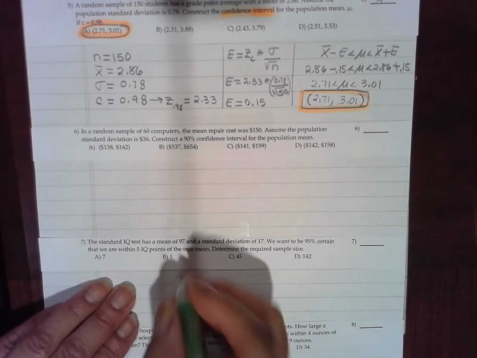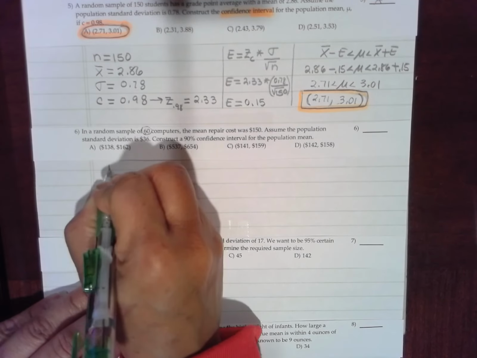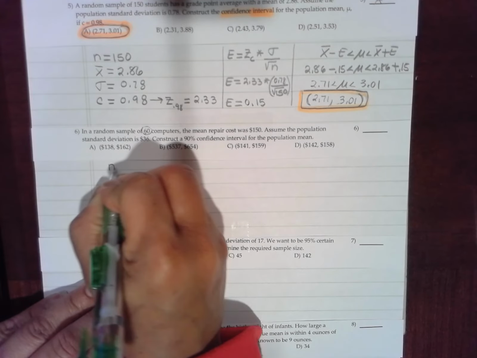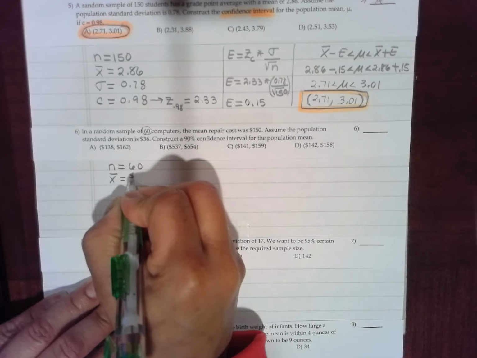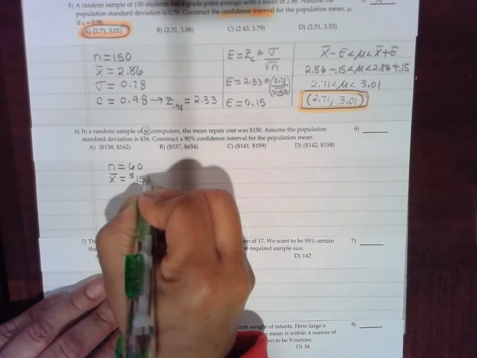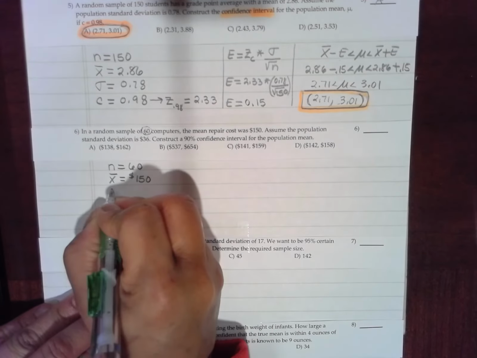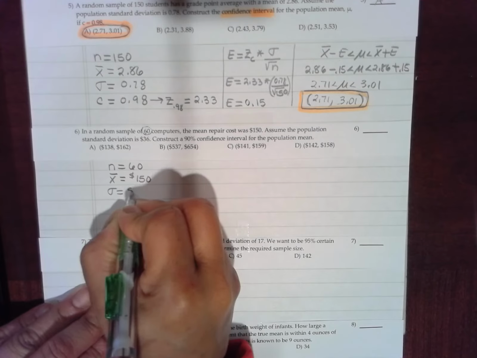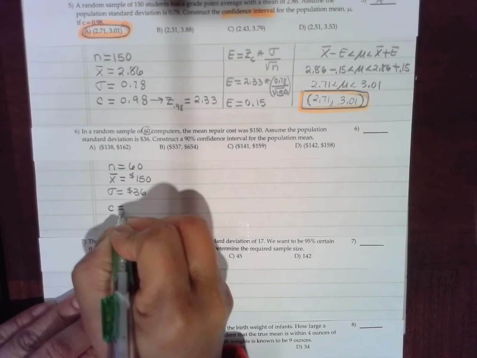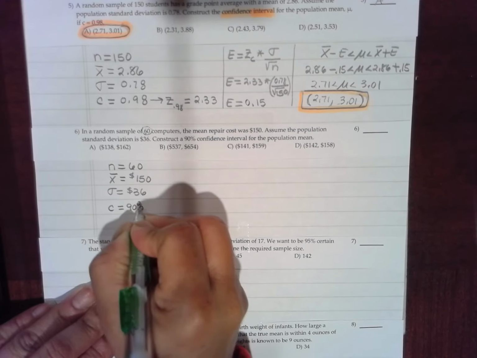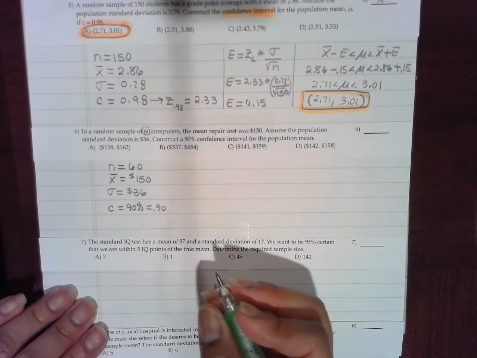So question number 6. In a random sample of 60 computers, so the sample size is 60, the mean repair cost, so the sample mean, is $150. Assume the population standard deviation is $36. Construct a 90% confidence interval, so that is 0.90, for the population mean.